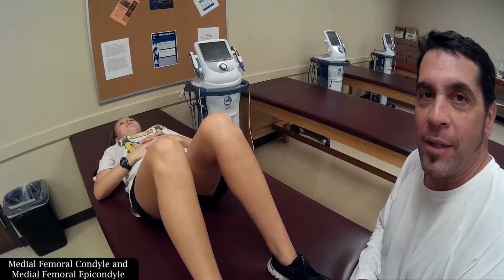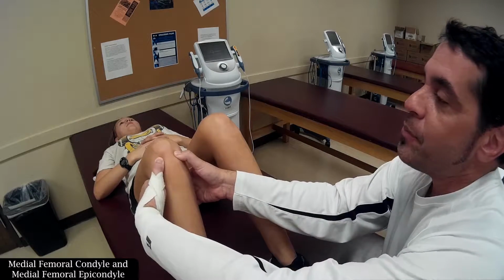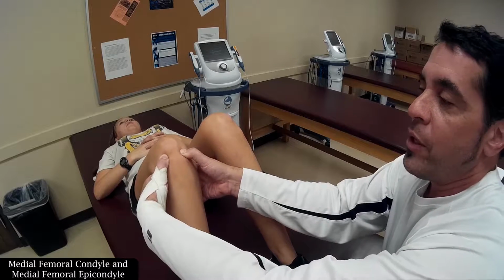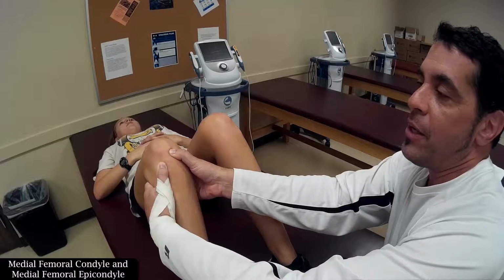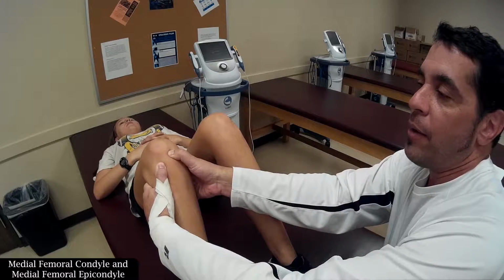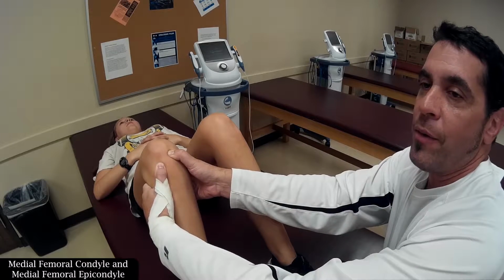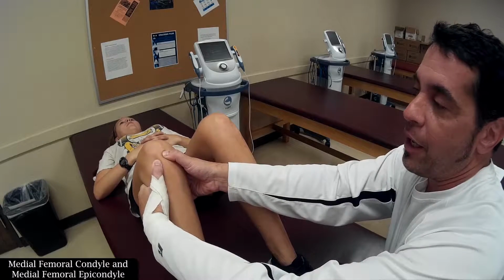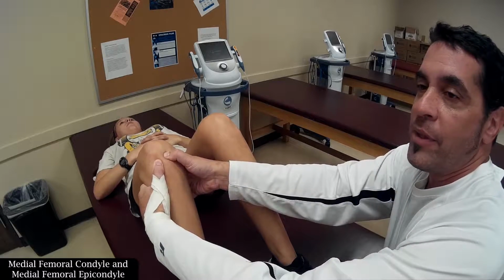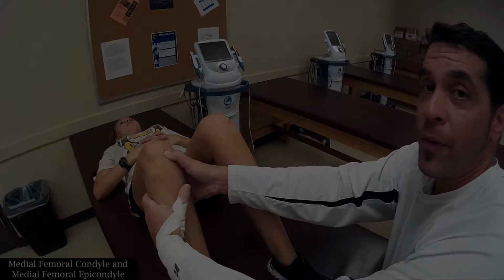Okay, we're going to be palpating the medial femoral condyle and the medial femoral epicondyle. We start with our patient with their knees flexed to 90 degrees. We're going to get our thumbs in the meniscal windows at the joint line. We're going to push up and medially, and while staying in the joint line, we'll be able to feel the medial femoral condyle. If we continue to push medially on the patella and stay in the joint line, we're going to feel the medial femoral epicondyle.